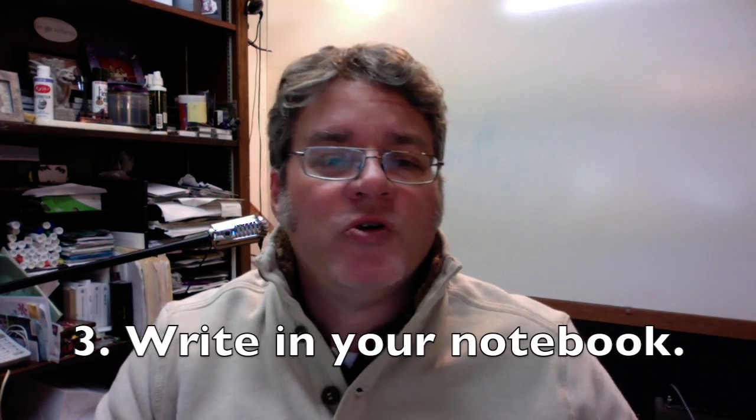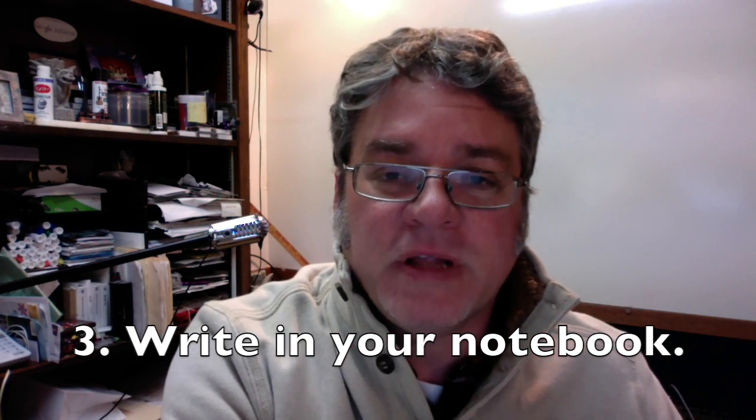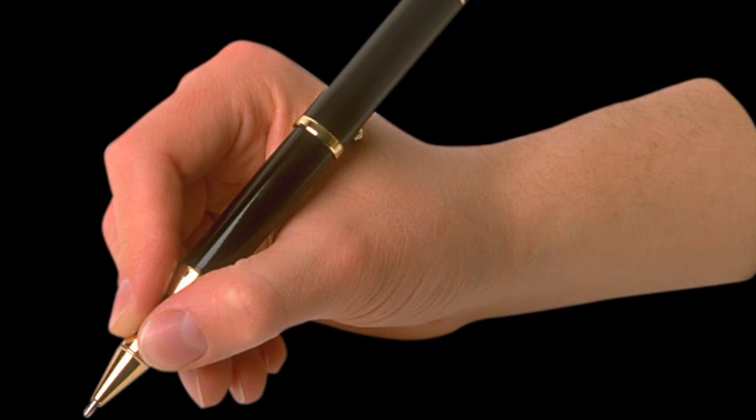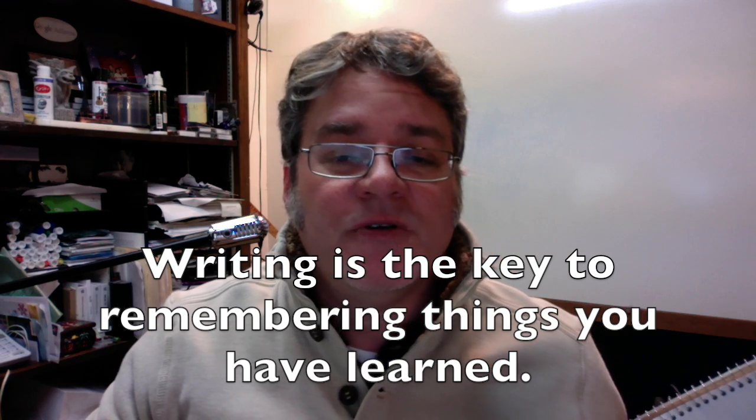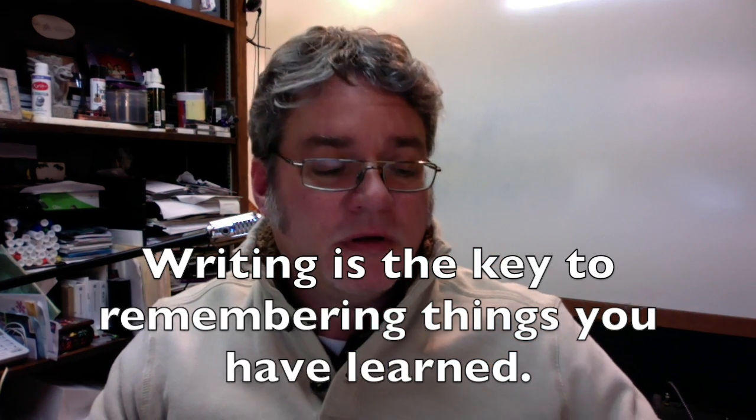Third, write in your notebook what you have learned from each lesson. When you see this image, it means that you should write. Even if you don't see the image and something is new to you, I think you should write it down. So just use a notebook like this and write your answers in the notebook. Writing is the key to remembering things you have learned. That's why I ask you to write down your answers in a notebook.